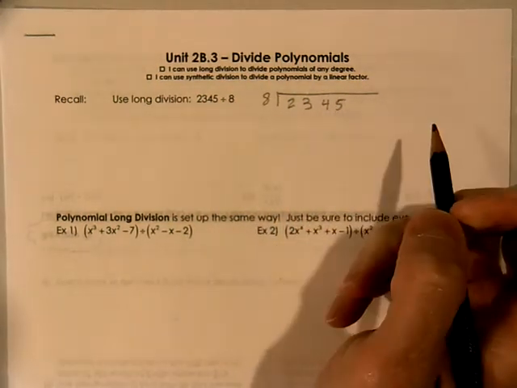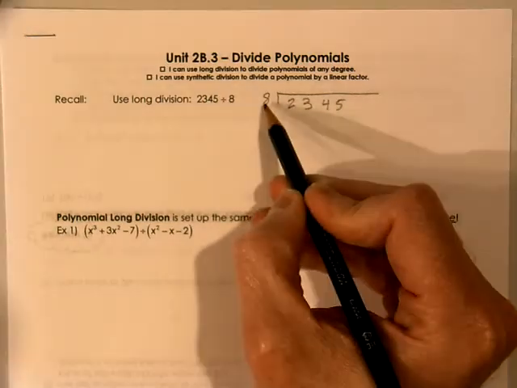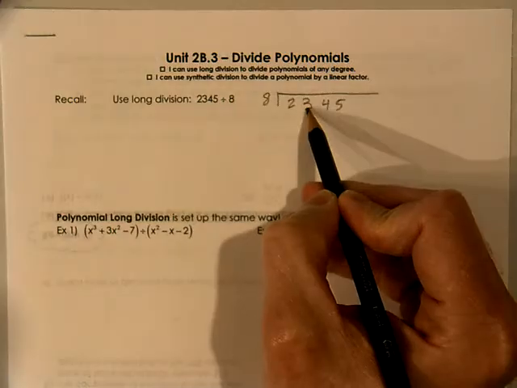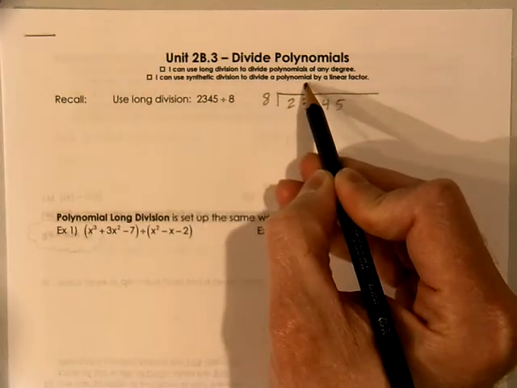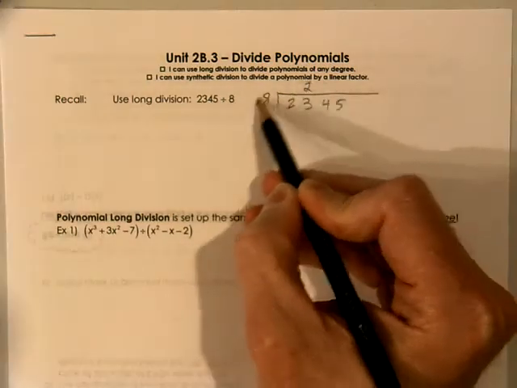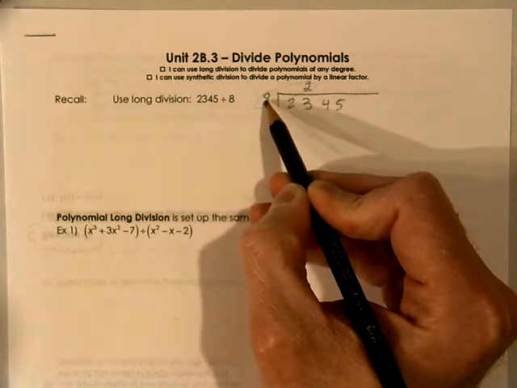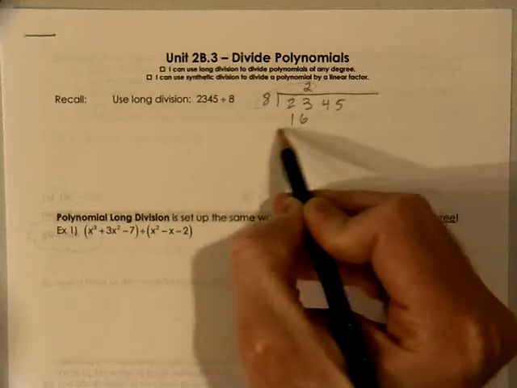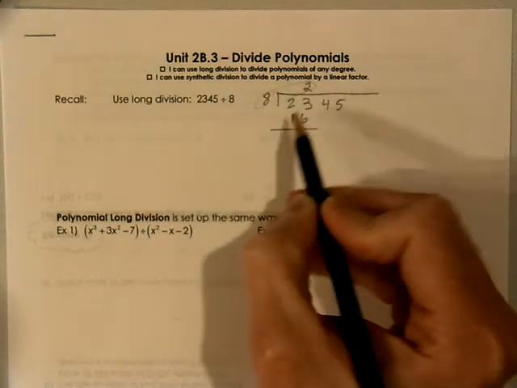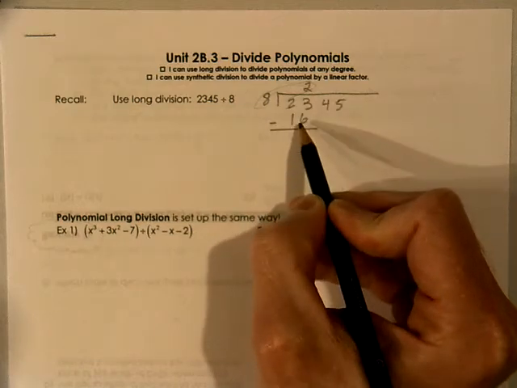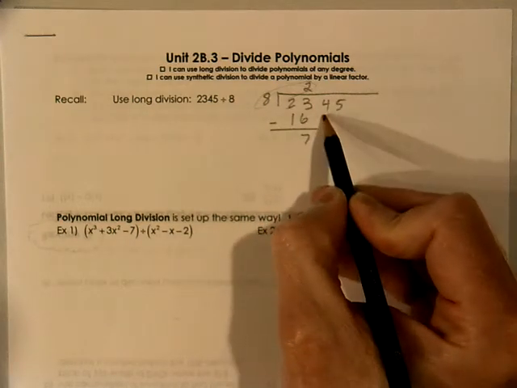2,345. So you first want to see, does 8 go into 2? Of course not. Does 8 go into 23? And we would say it goes in there 2 times. You multiply. You bring the 2 back and multiply the value out in front, which is 16. Draw the line. We change the sign. We subtract these two numbers. So that gets us 7.